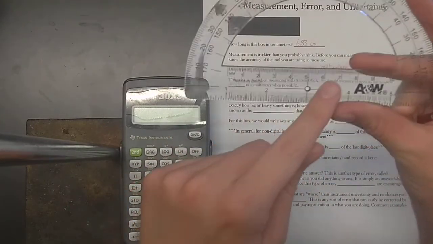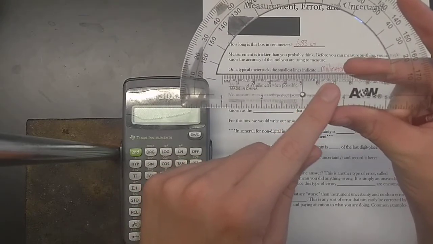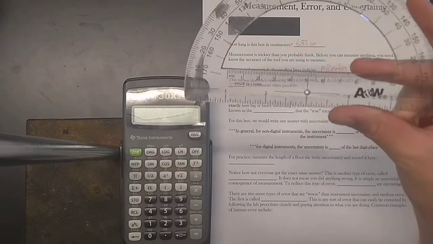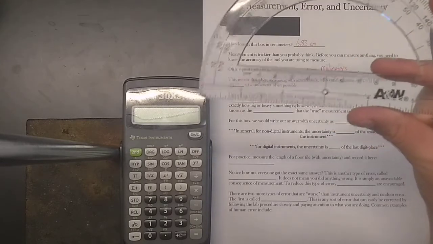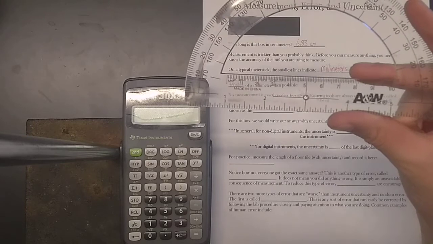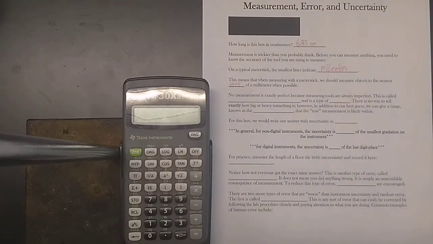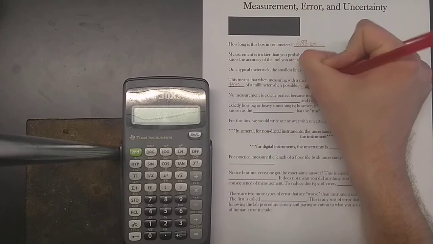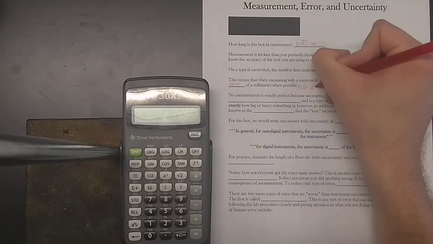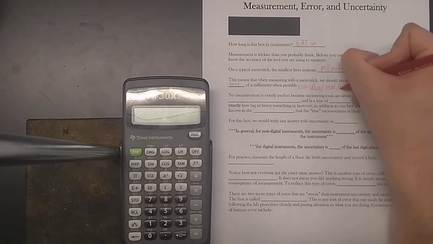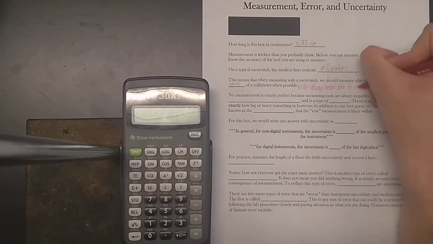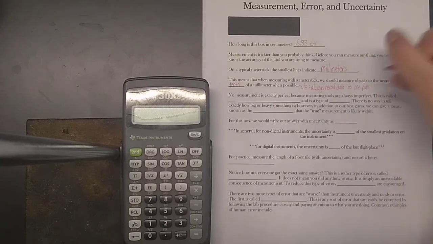So when we measured that box, we said it was somewhere between 6.8 and 6.9 centimeters. The 0.8 and 0.9 represented the millimeter place. In order to be as accurate and as thorough as possible when measuring, we want to go one place past that. So our rule for measurement is to always record data to one place past the smallest markings.